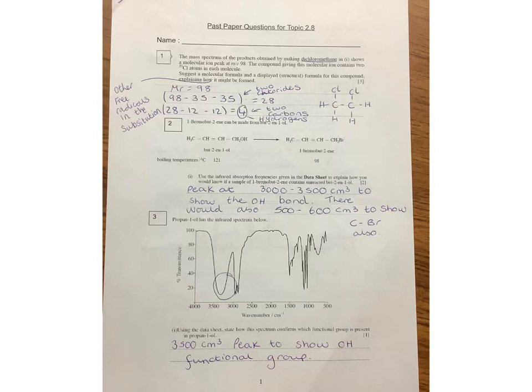So here are the answers for the 2.8 A-level chemistry paper. Okay, so the first question says that the mass spec of products obtained by making dichloromethane, so straight away we're thinking, oh, it's got 2 chlorines, shows that the compound has a regular peak at 98. Okay, so that peak's kind of telling us the Mr.